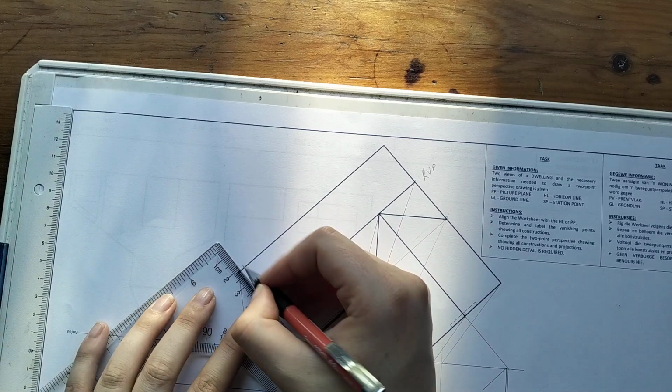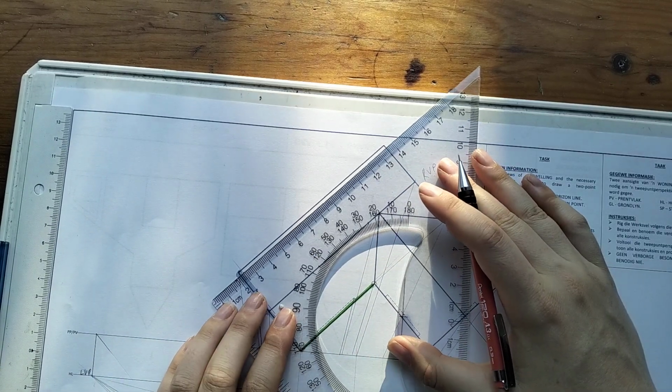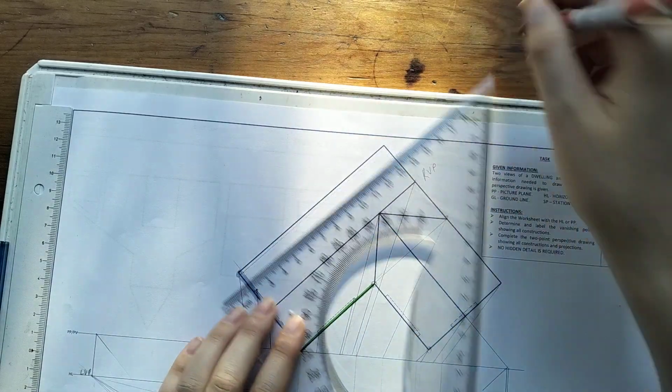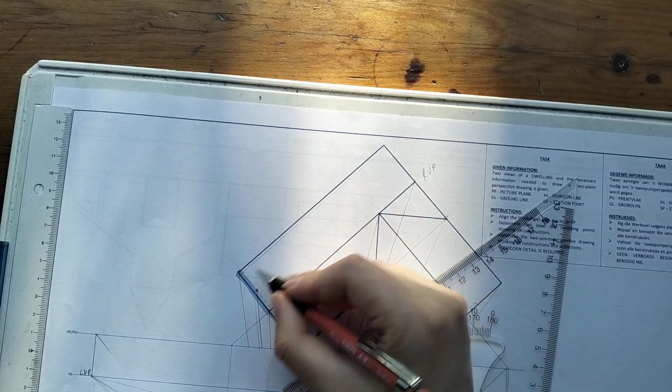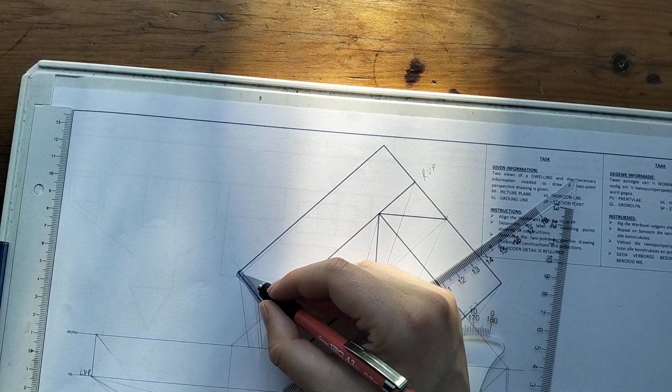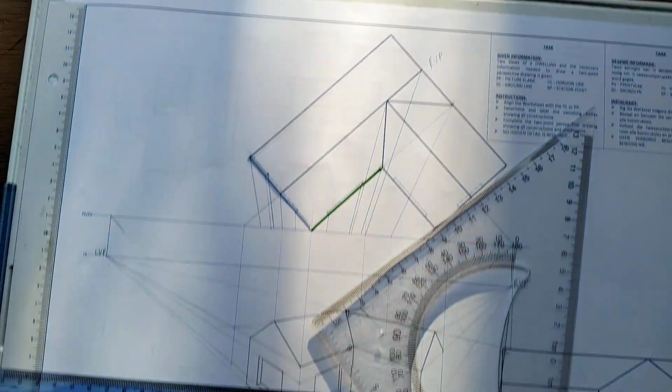So from this line also just measure 2 millimeters. It means this will actually be the inside of the wall. So this is the line that we will actually be able to see inside the window.